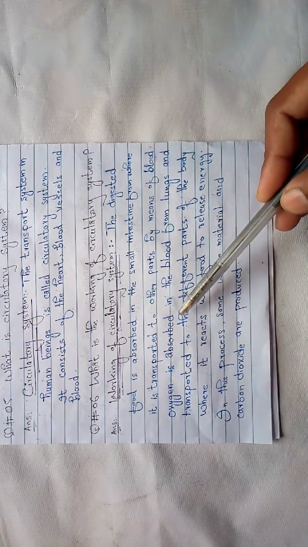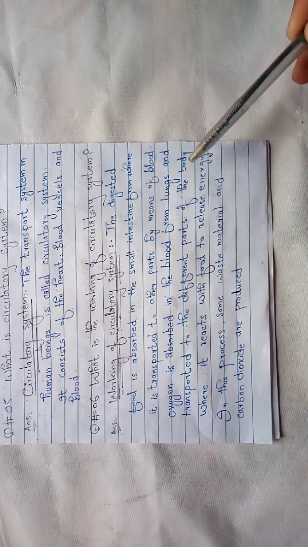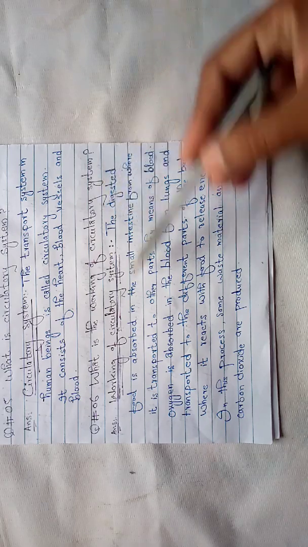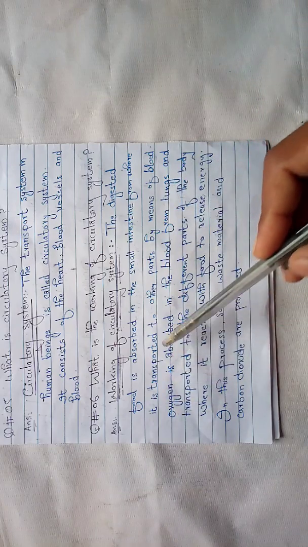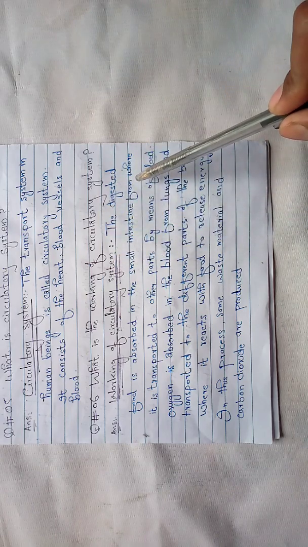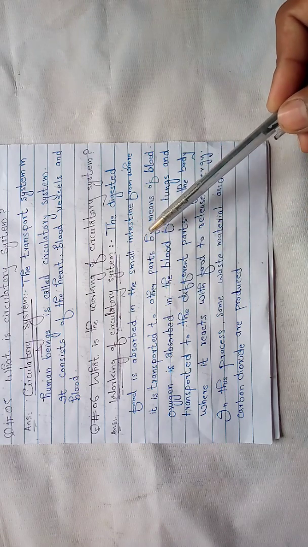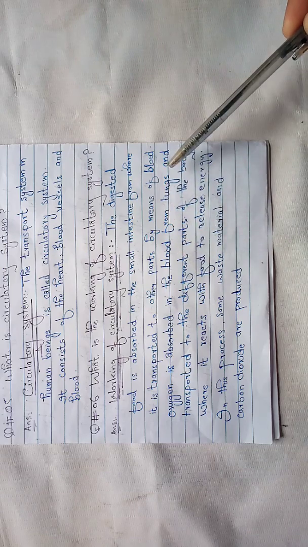This is the first thing. Second is oxygen is absorbed in the blood from lungs and transported to the different parts of the body. So one thing we said about digested food, second thing we said about the oxygen. So once again you can see digested food is absorbed from the small intestine and further it is transported by means of blood to the other parts, while the oxygen is also absorbed in the blood from lungs and it is transported to different parts of the body.